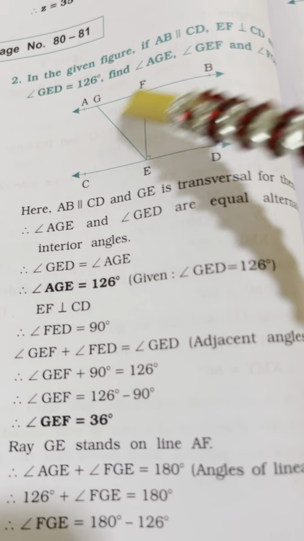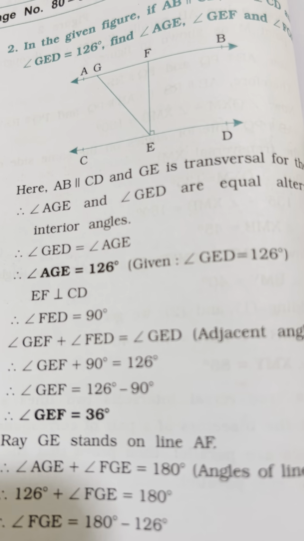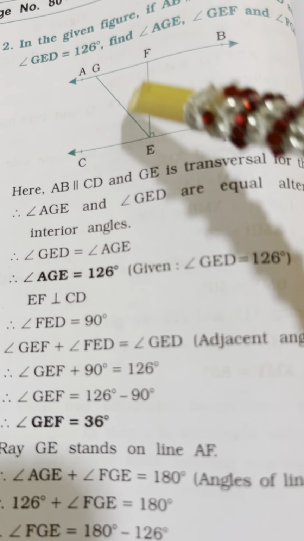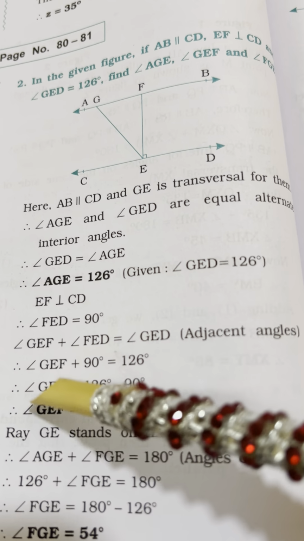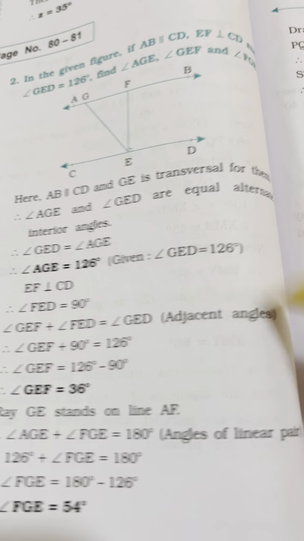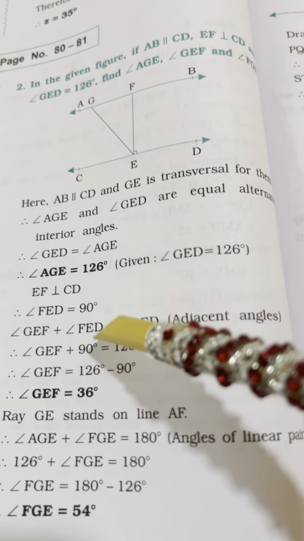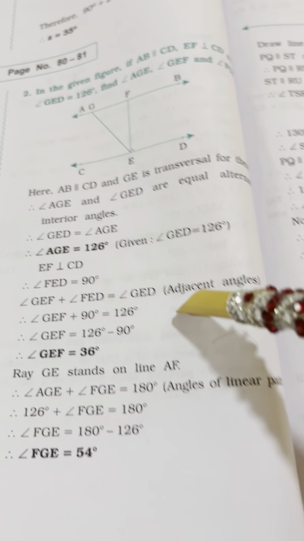EF is perpendicular to CD. So FED is 90, okay. So GEF plus FED is equal to GED, adjacent angles. Angle GEF plus 90 is equal to 126. So GEF will be 36.